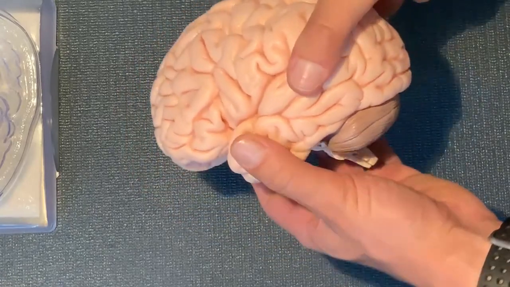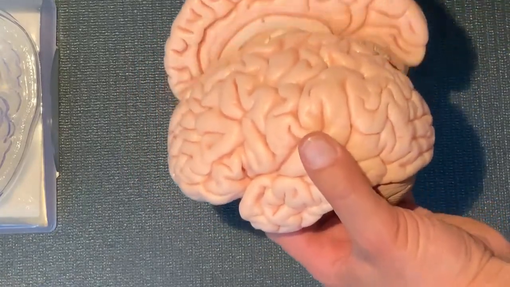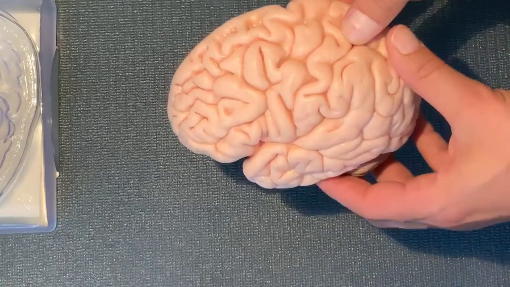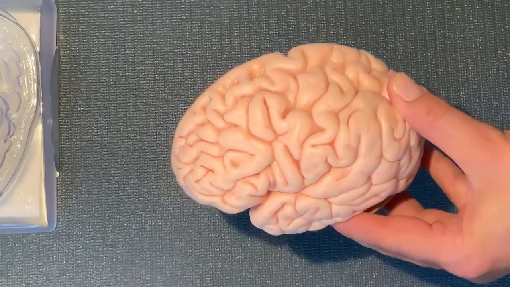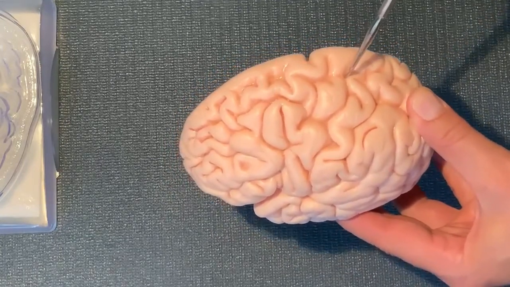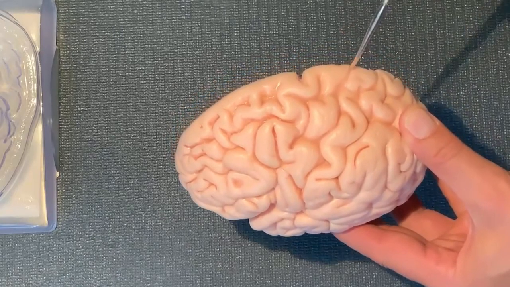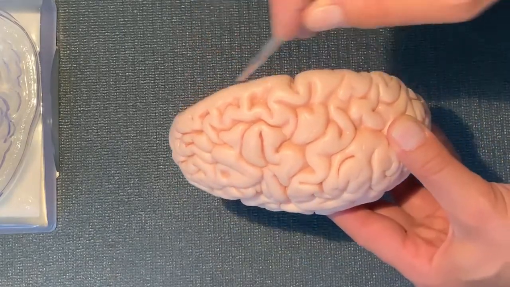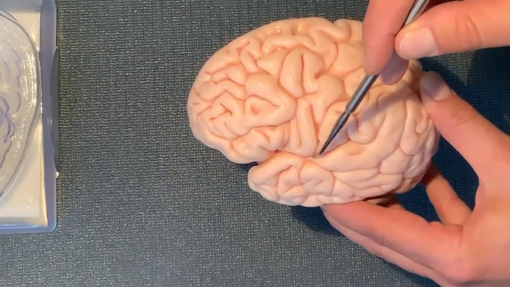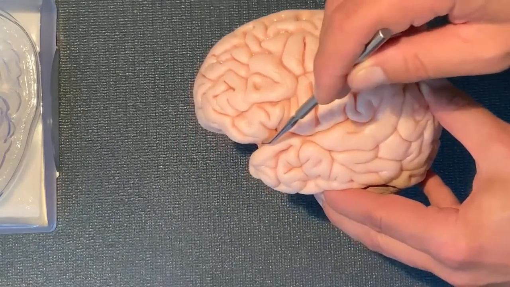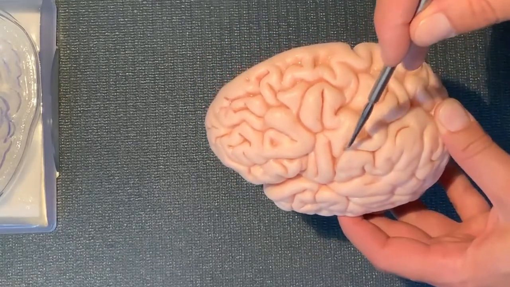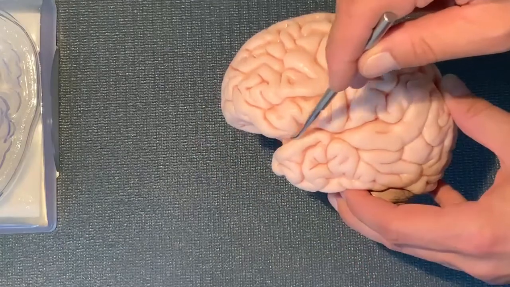The central sulcus and the lateral sulcus. Again, I'm going to just use one hemisphere here. The central sulcus is a groove, a sulcus that runs largely continuous from the longitudinal fissure, which is here. It's going to run fairly continuously all the way down to this sulcus here, which is the lateral sulcus. Okay, so again, central sulcus, lateral sulcus.